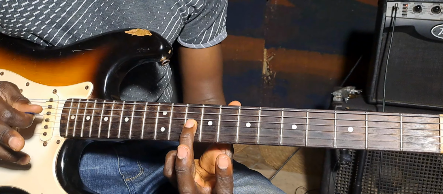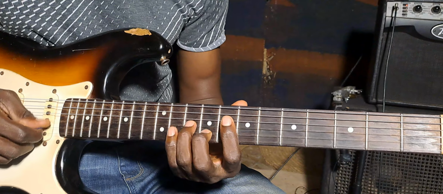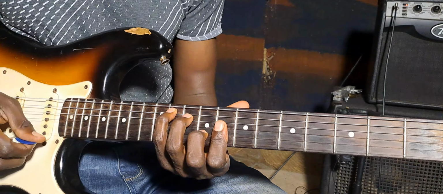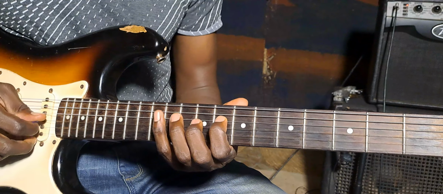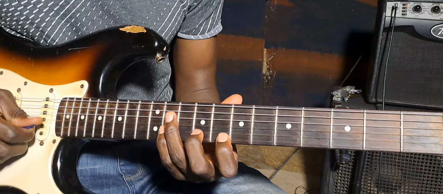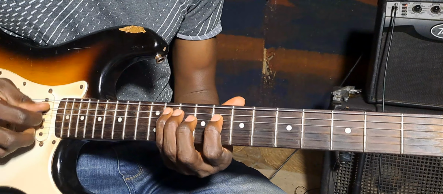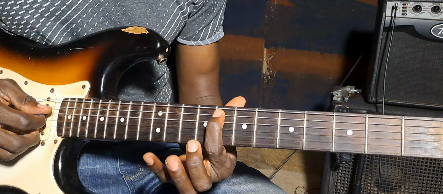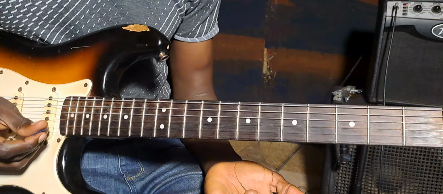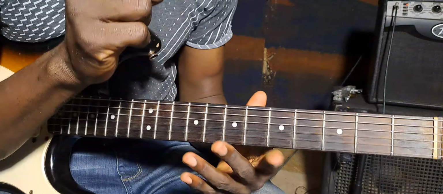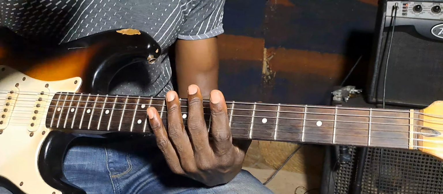Keep it in mind. Do. But you see, we are using the G sharp. Either we play minor scale or major scale, minor chord or major chord, my main focus is to understand the do.